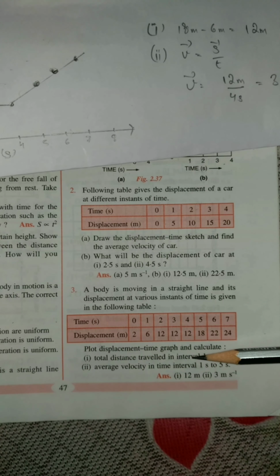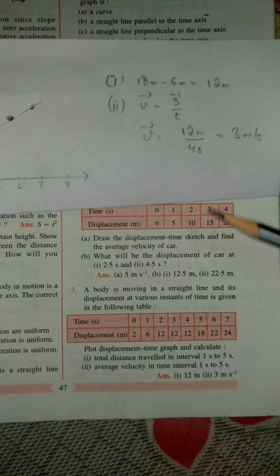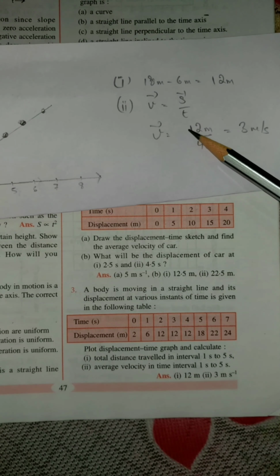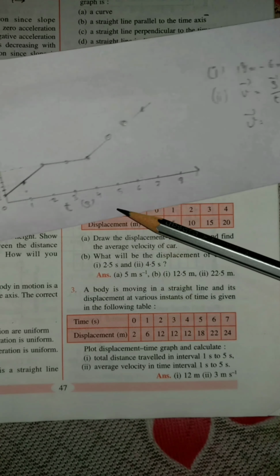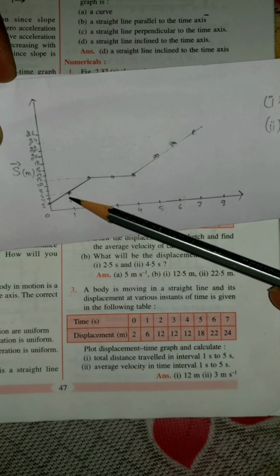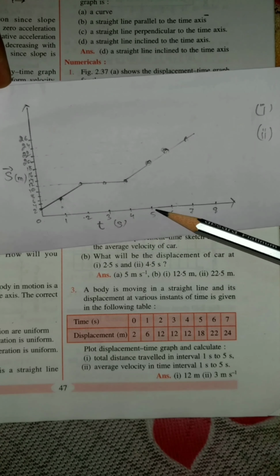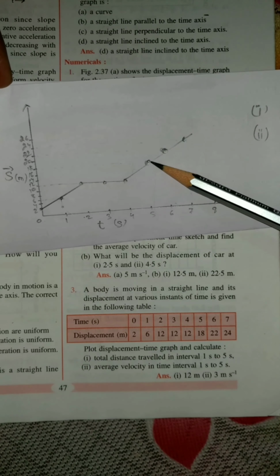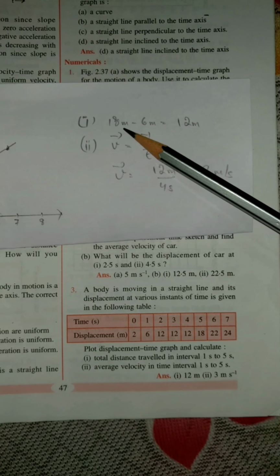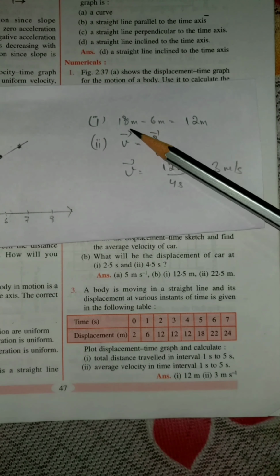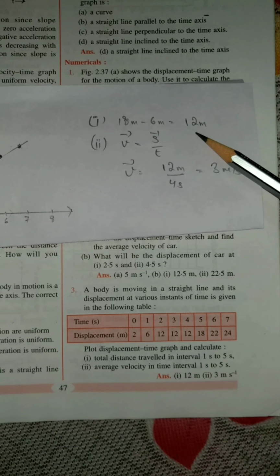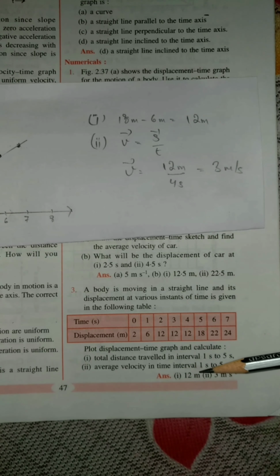If you check the graph, at 1 it is 6, and at 5 it is 18. So the total distance is in between them, that is 18 meters minus 6 meters, which is 12 meters, which matches with our answer.